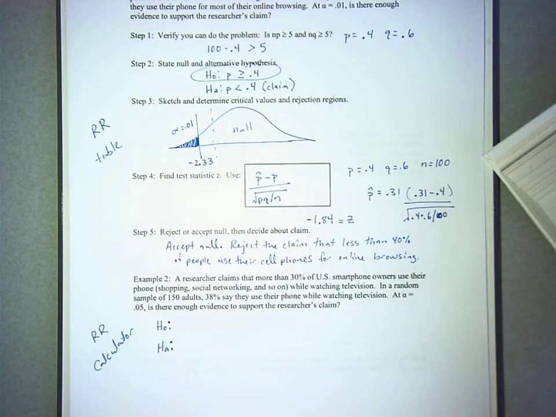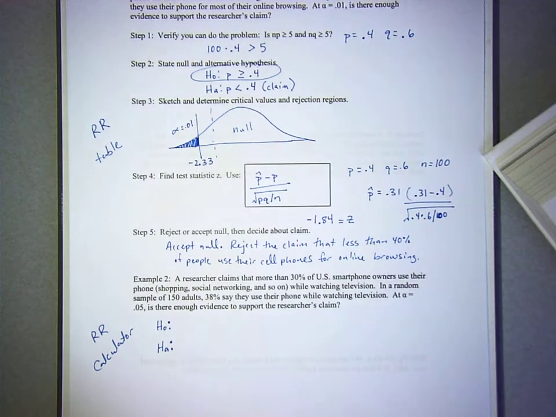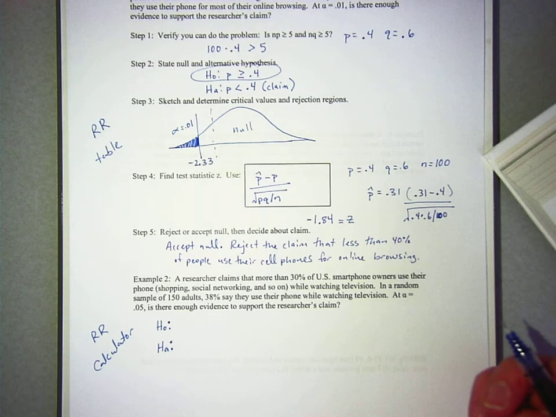All right, so a researcher claims that more than 30% of U.S. smartphone owners use their phone while watching television. So how should I write that one? Researcher says that more than 30% use their phone while watching television. Greater than or equal to, or greater than 30%.